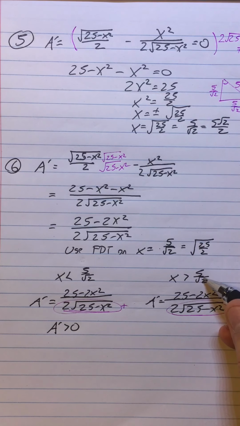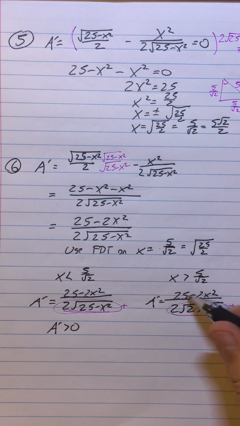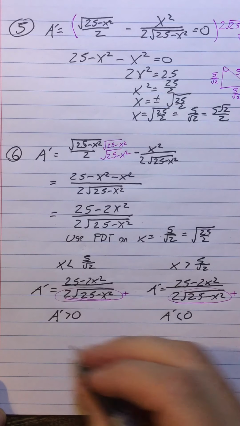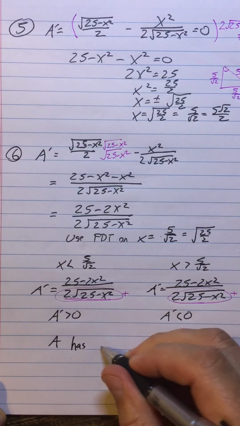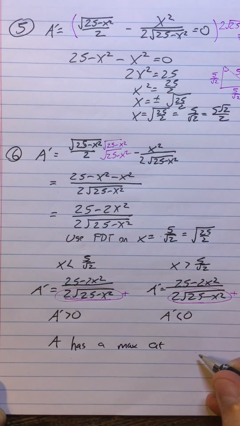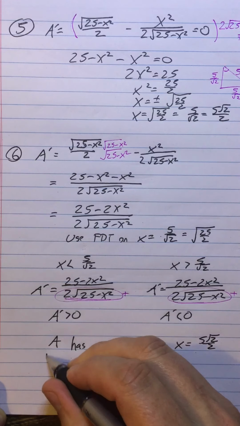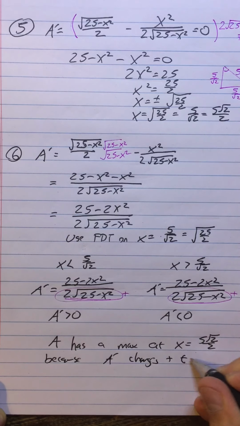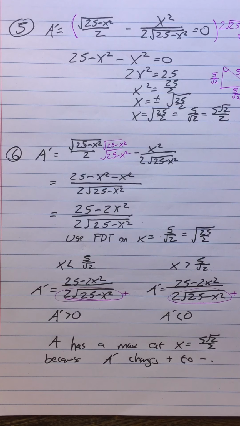Likewise, when x is greater than 5 over square root 2, I'm going to have a number that's slightly greater than square root 25 over 2. Square root 25 over 2, when I square it, is going to be 25 over 2, multiplied by 2, 25 minus 25, except this is actually a number slightly larger than 25, so I'm going to have a negative for A prime. All right, so now I know that the area has a max at x equals 5 square root 2 over 2 because A prime changes from positive to negative. So now I know that's a max. So we'll finish this up in the next video.